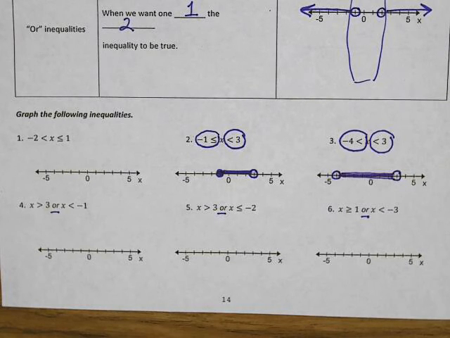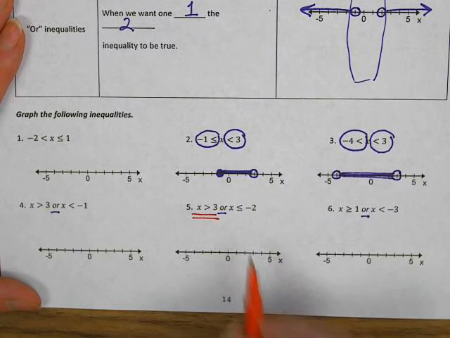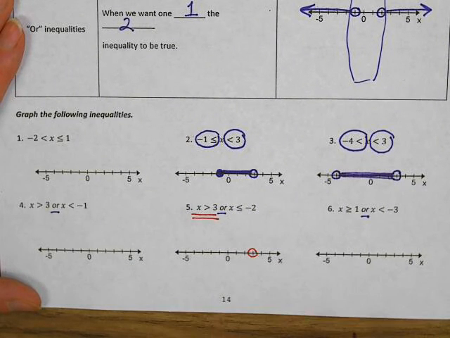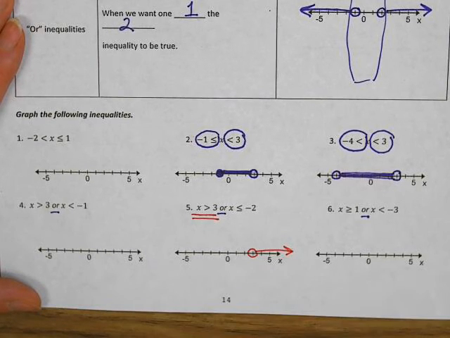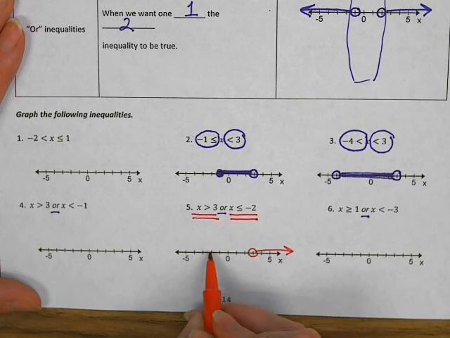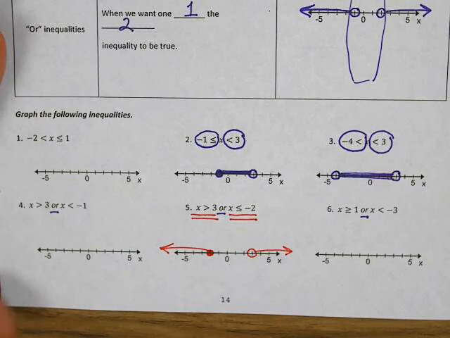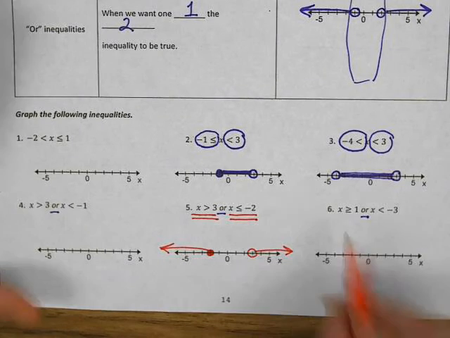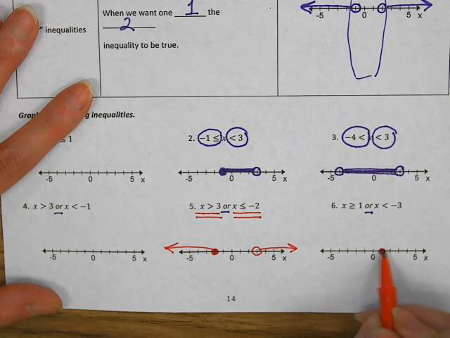So let's do number 5. So X is greater than 3 would be an open circle. And greater means this way. And then X less than or equal to -2 would be a closed circle and left. So you just draw the ors. And then why not balance it out with one more? X is greater than or equal to 1 would be closed circle at 1.